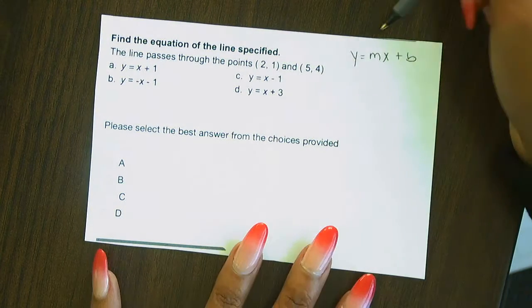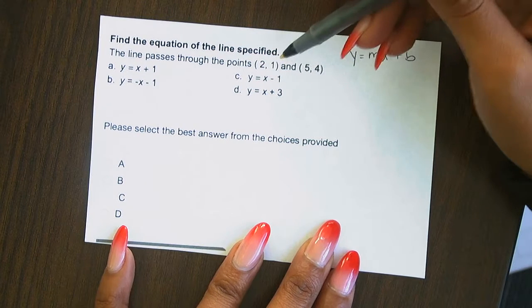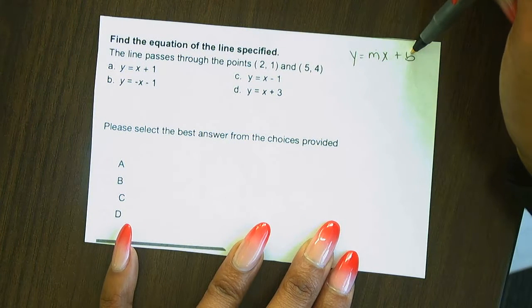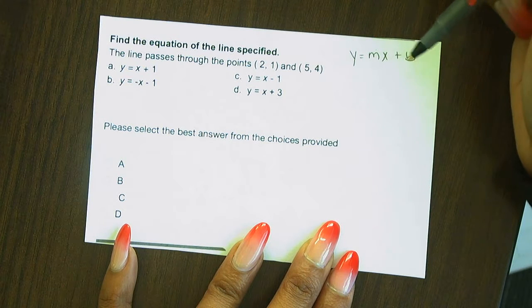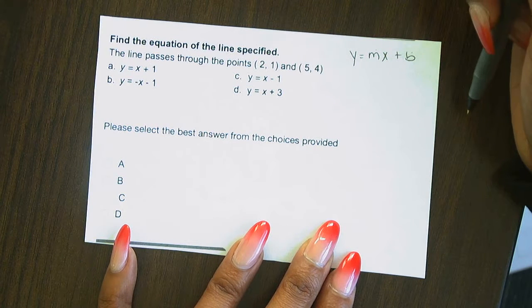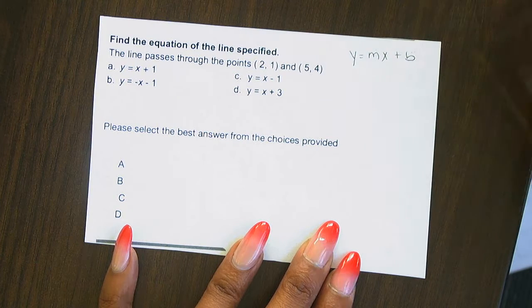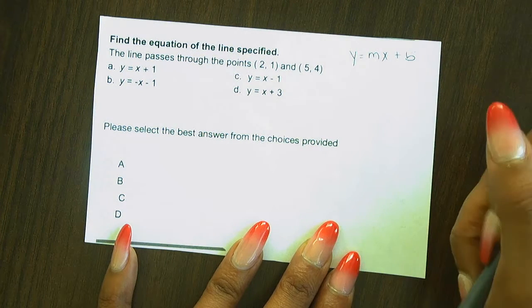Now here, I'm not given a graph, so I can't necessarily count what my slope is or see what my y-intercept is on the graph. But luckily for us, there's a couple different formulas that we can use to help us find out what these values should be. So I'm first going to go ahead and start off with my slope.